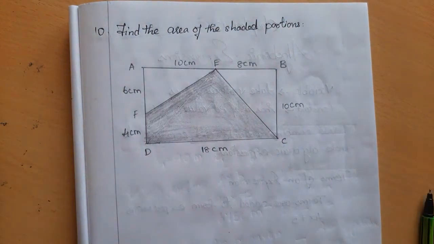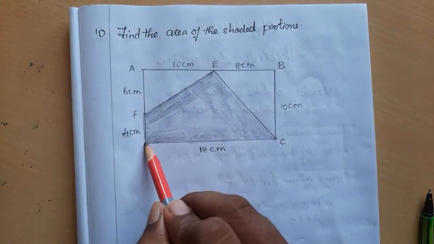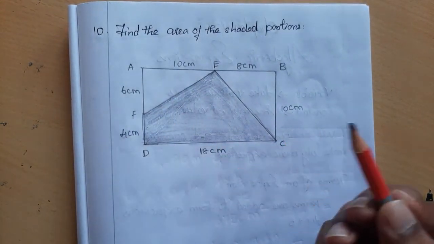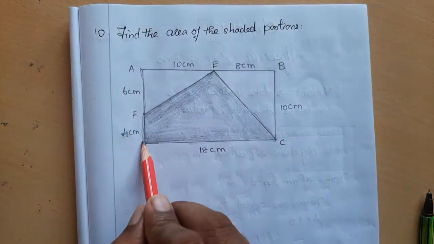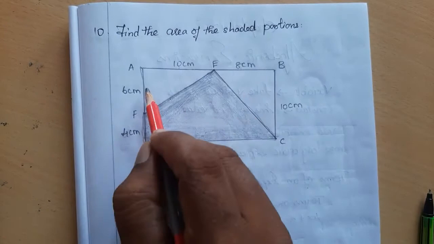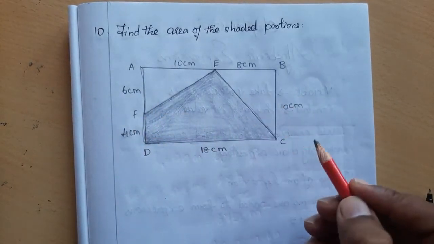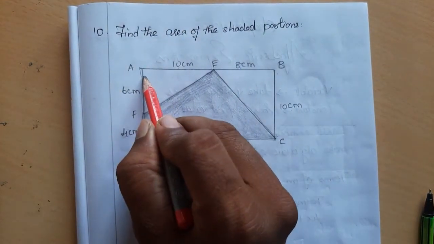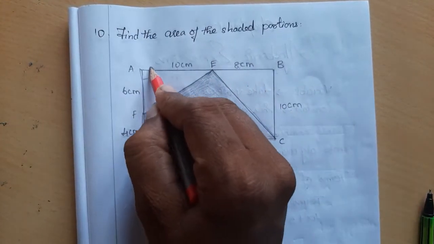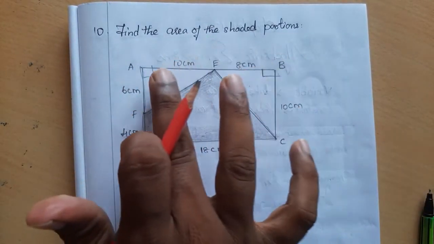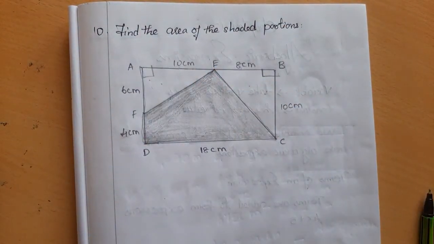Find the area of the shaded portion. We have to find this area. Actually this doesn't have a fixed shape like a rectangle, square, circle, triangle or parallelogram. But we can see that the whole is given as a rectangle. On top you can see 10 plus 8, 18. Here 6 plus 4, 10, height is 10 centimeter. So the whole shape is like a rectangle, and this is like two triangles. The rectangle has a 90 degree at the corner, and two triangles. So it is easy to find from the whole rectangle. We have to subtract these two triangles. Then it will be easy, right?